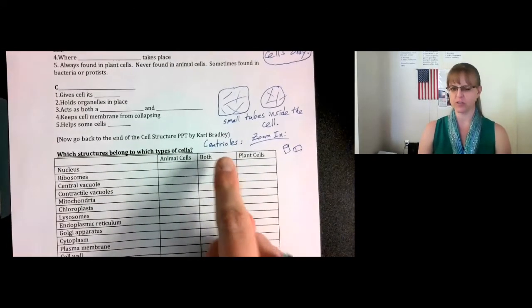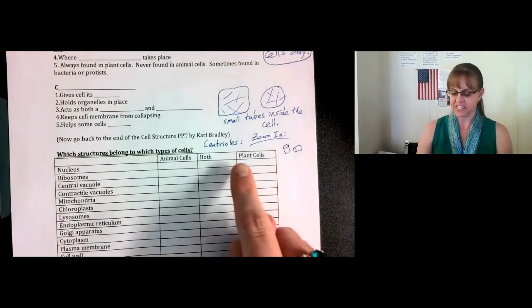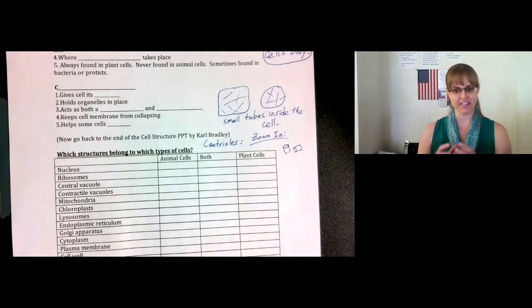Next, we have centrioles, which are on your notes. Centrioles are two little things that look like two little cans. They always come in pairs, and they're always turned at 90 degrees to each other. They also may look like two little bundles of little rods.